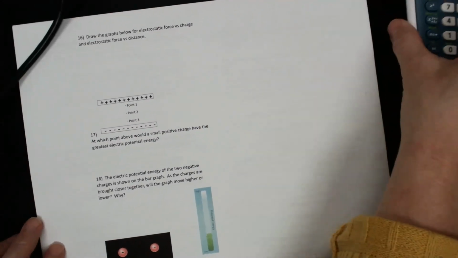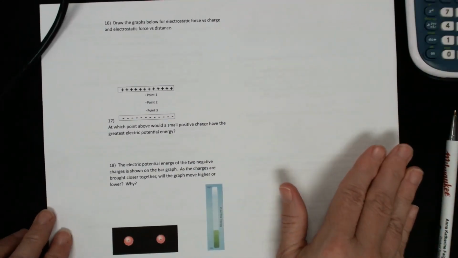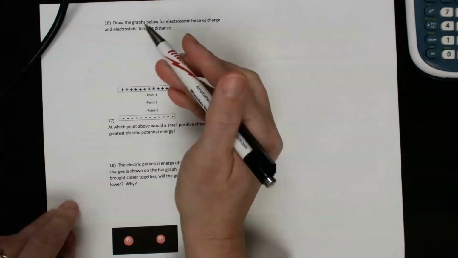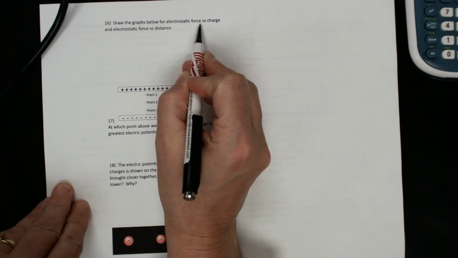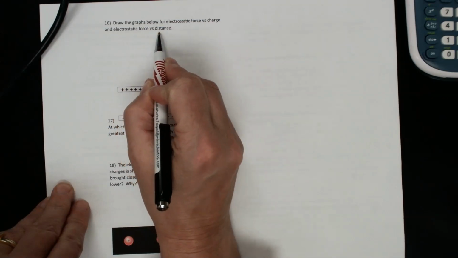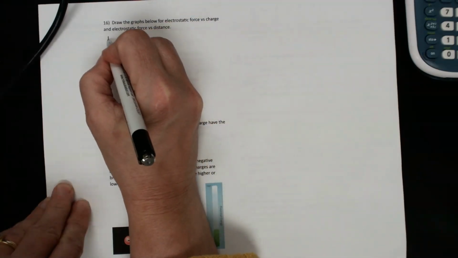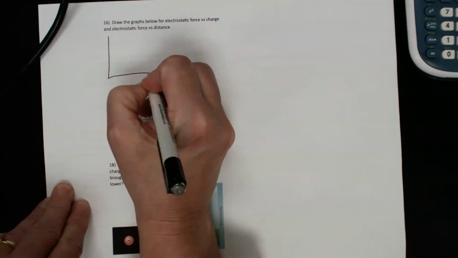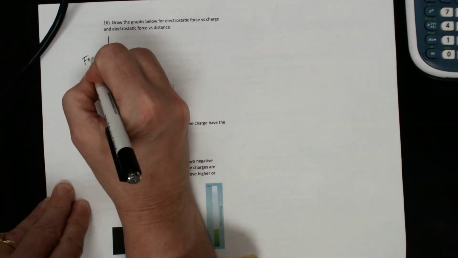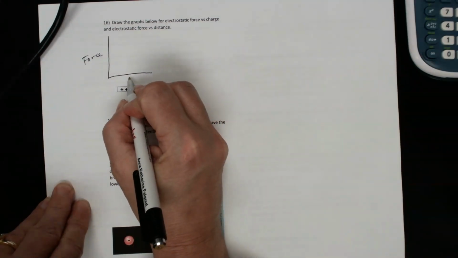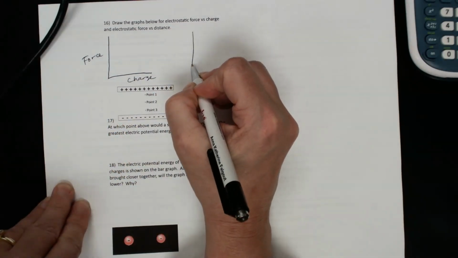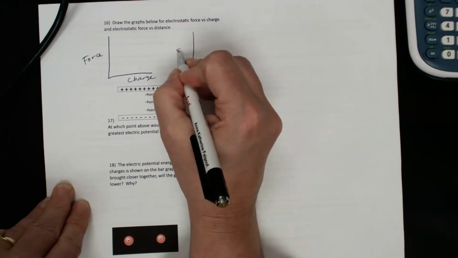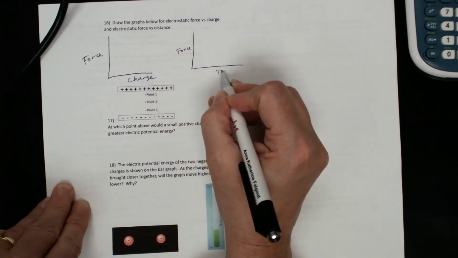Okay, last part of the study guide. We want to make sure we know how to draw the graphs for electrostatic force versus charge and force versus distance. So I'm just going to draw two graph setups here. I'm going to have force versus charge, and I'm going to have force versus distance.